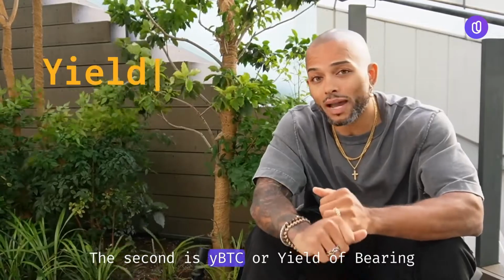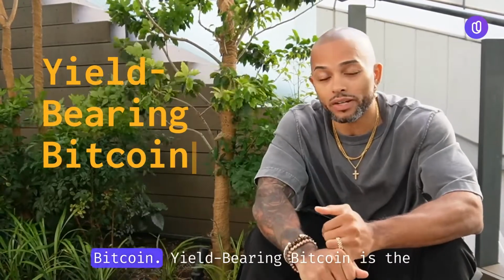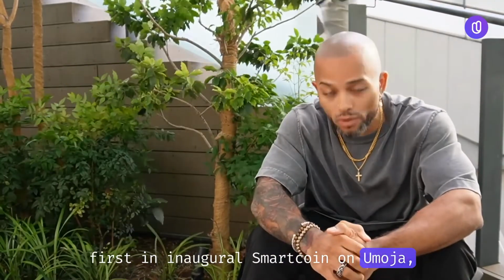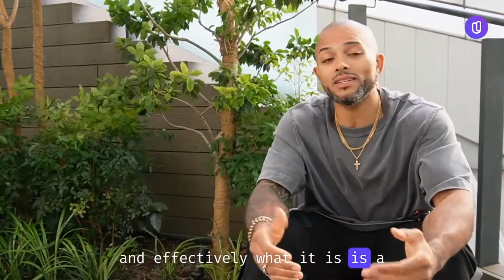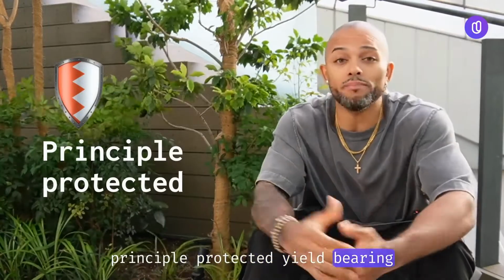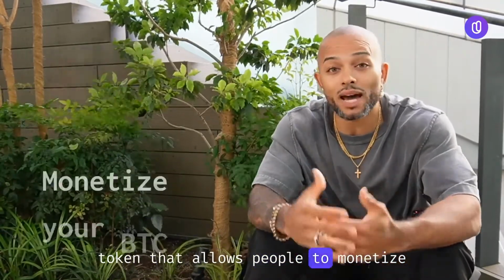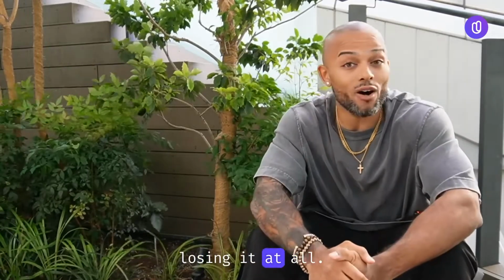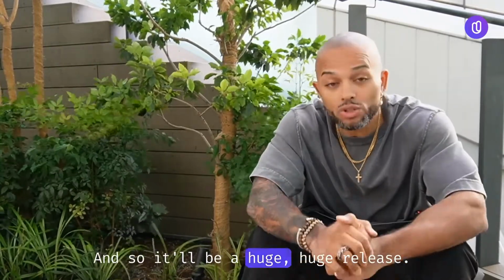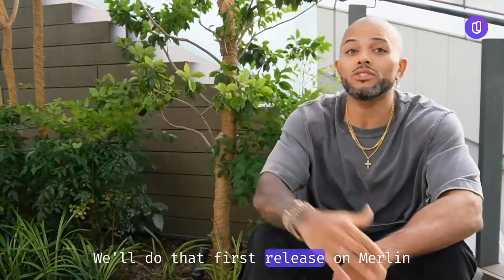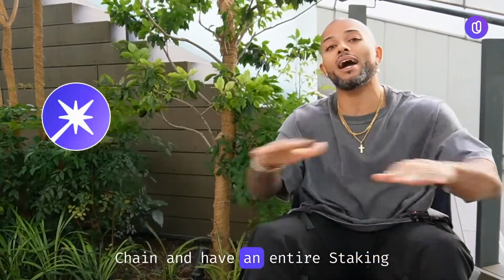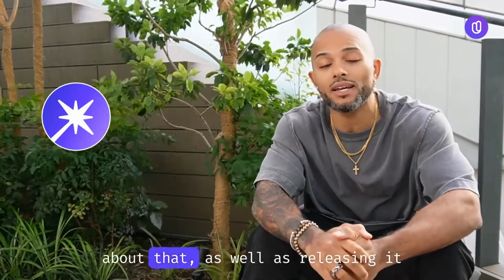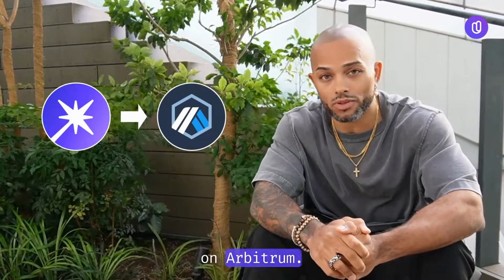The second is yBTC, or yield-bearing Bitcoin. Yield-bearing Bitcoin is the first and inaugural smart coin on Umoja. And effectively what it is, is a principal-protected yield-bearing token that allows people to monetize their Bitcoin without risking it or losing it at all. And so it'll be a huge, huge release. We'll do that first release on Merlin Chain and have an entire staking program, hopefully with them to come. And we'll talk a little bit more about that, as well as releasing it on Arbitrum.